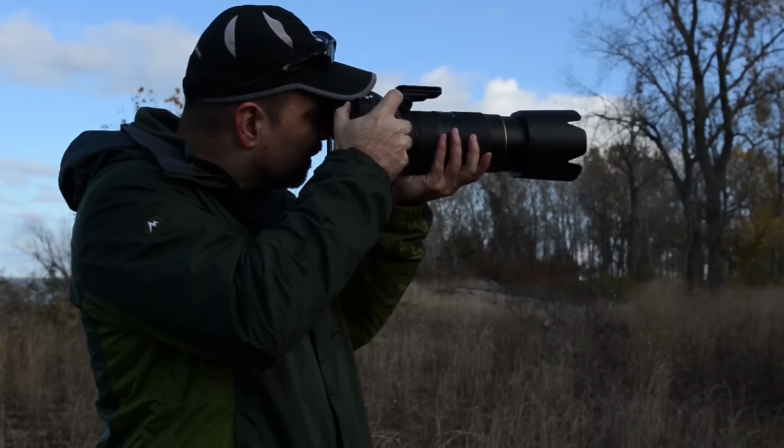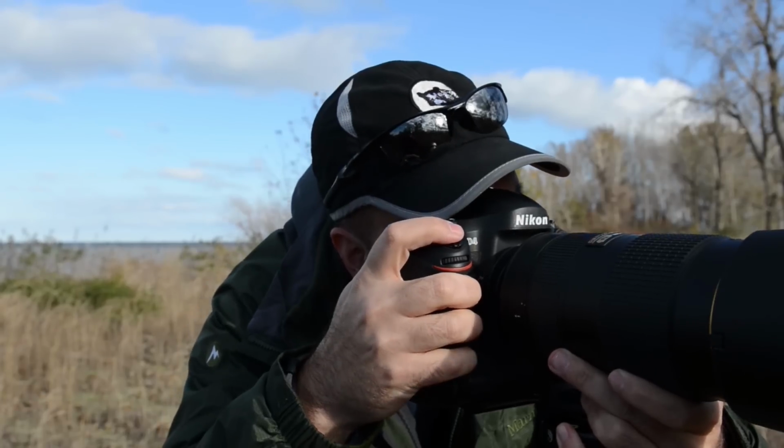Also, the first thing you need to know is that I use back button AF for all my subjects, action or still. However, these settings work the same regardless of whether you use shutter release AF or back button AF. By the way, if you want more info on back button AF and why it's so cool, see my ebook or the video at this link right here.